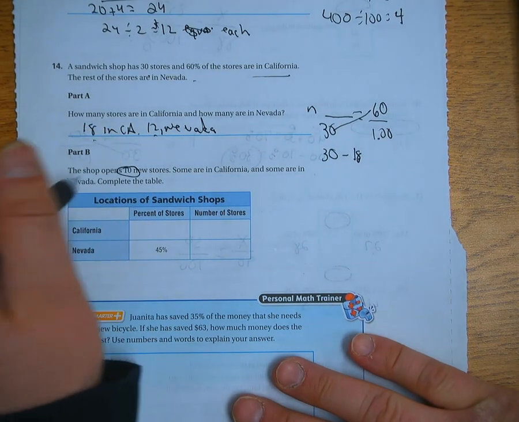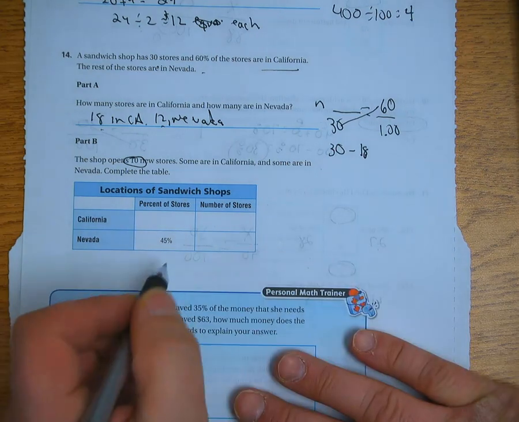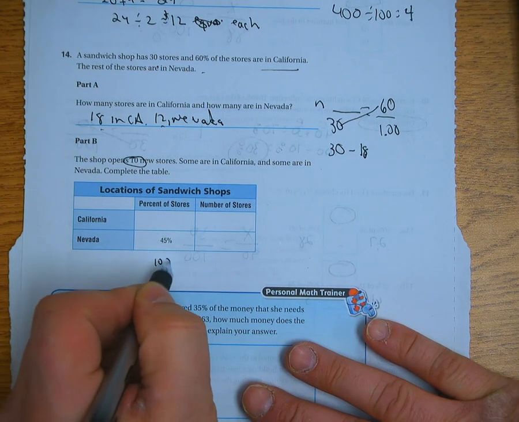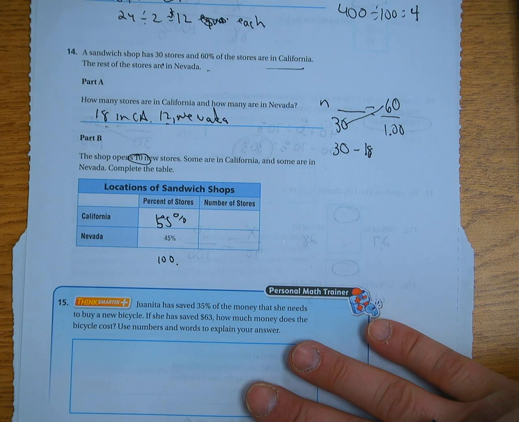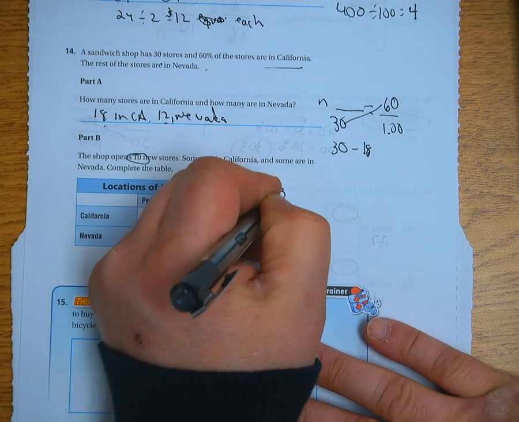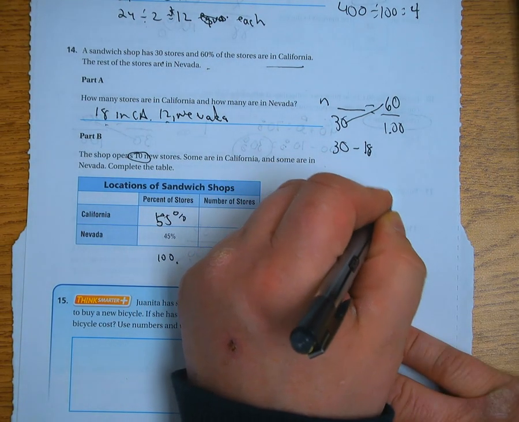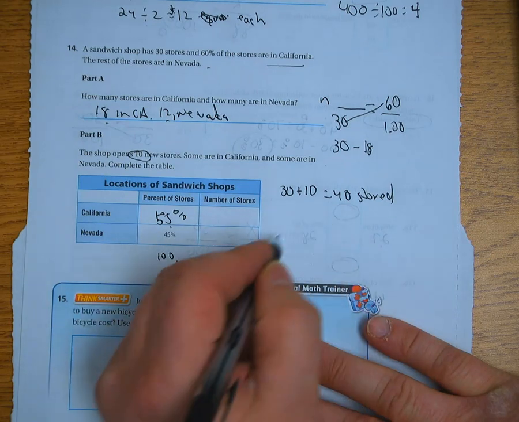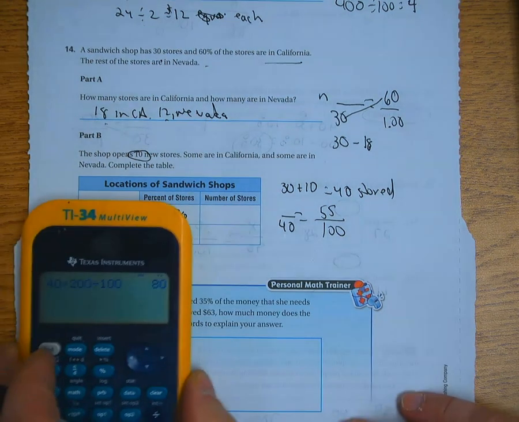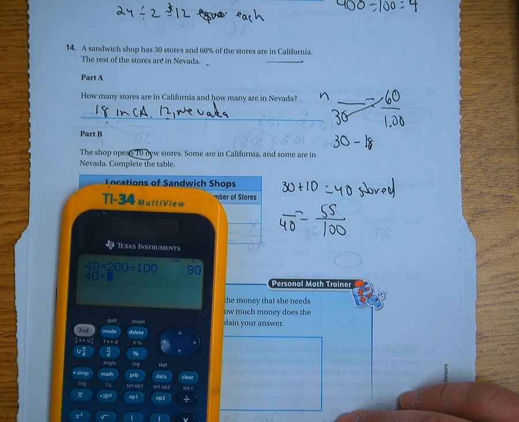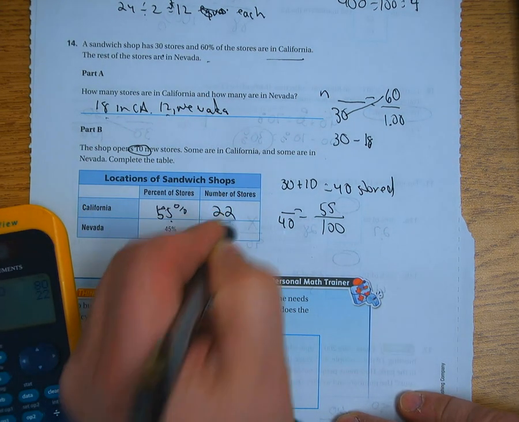Next, the shop opens 10 new stores. Some stores are in California and some are in Nevada. Complete the table. So this has a total of 45. Remember, we got to equal 100. So that means 55% are in California. Now, they said they opened 10 new stores. So they had 30 plus 10 new. So altogether, they have 40 stores. So now I have to find 55% of that. 55% of 40. I'm going to cross multiply. Divide. That means there are 22 stores there.